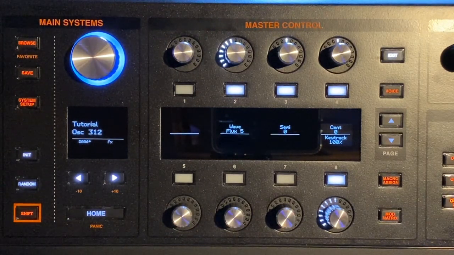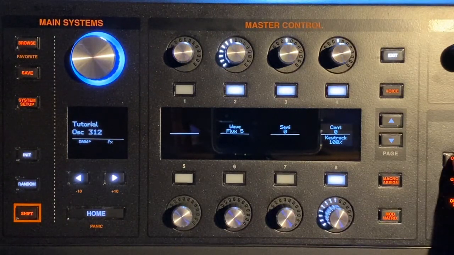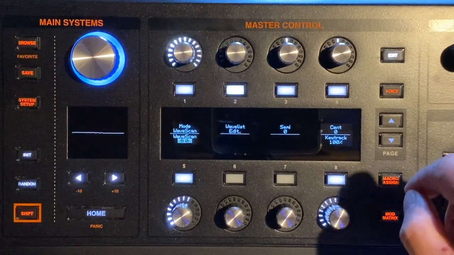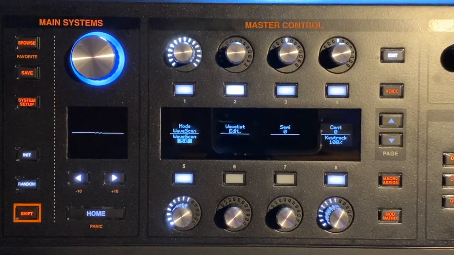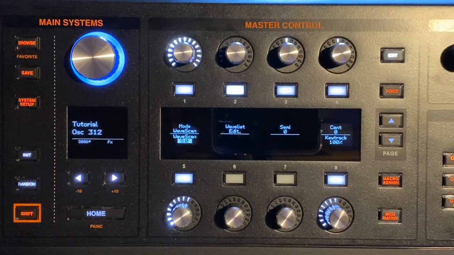Now, a Wavescan is a little different. You notice that when we played that scan through the waves, the transitions were very abrupt. With a Wavescan, what we have instead is a set of 8 waves that are interpolated. In other words, the CPU of the Hydrasynth smoothly morphs from one wave to the next. The Wavescan index here shows what wave you start by pointing at.